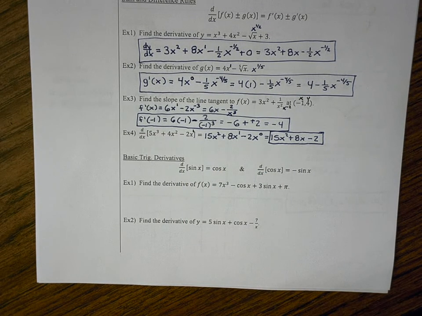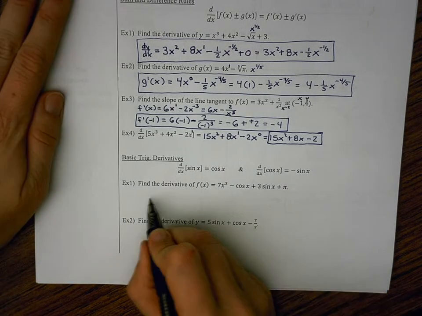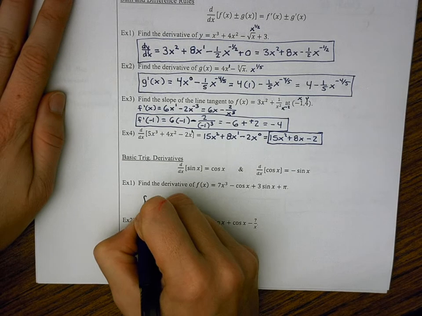Okay? There are reasons why those derivatives are what they are. I'm more than happy to explain that at any point if you would like. Just let me know, but at some point it becomes a memorization thing. You need to make sure you have it memorized. Okay? So here we go. Derivative of sine is cosine, derivative of cosine is negative sine. We're finding the derivative of f of x. So let's walk through one together, and then you could practice one on your own.